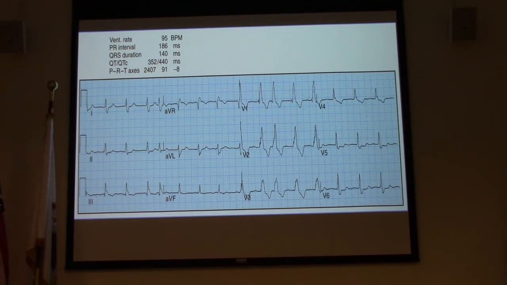Now it's up to us to make the determination, is it right or left? The easiest way to determine a bundle branch block after you see that this is greater than 120 is to look at lead V1. If I'm driving a car and I want to use my blinker to make a right-hand turn, I push my blinker up.